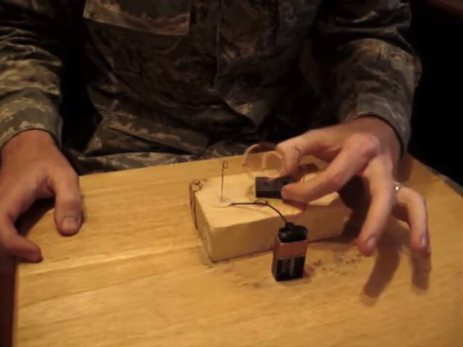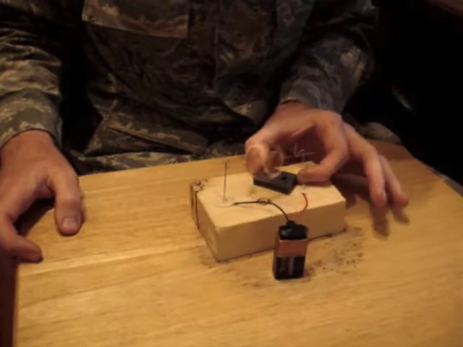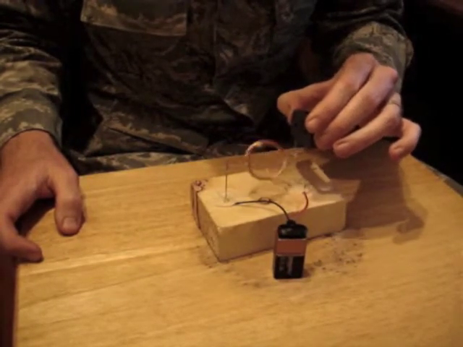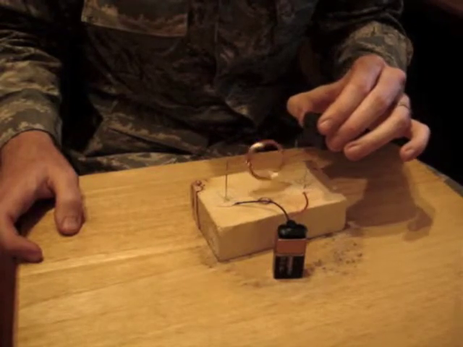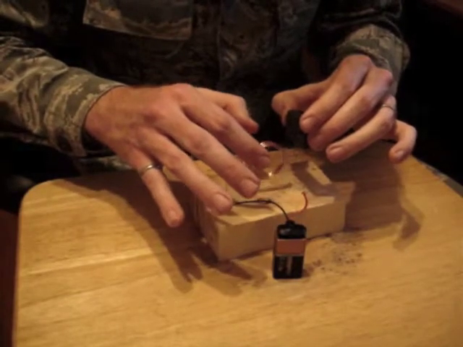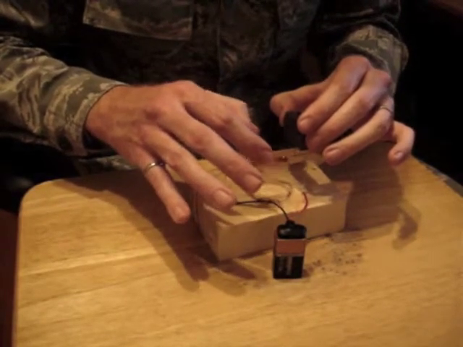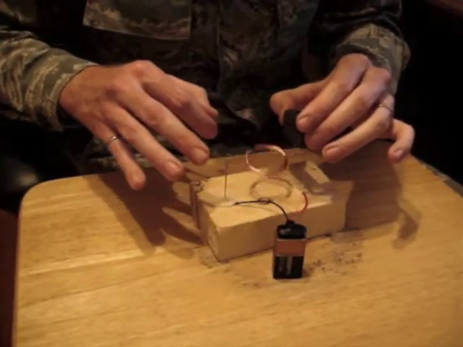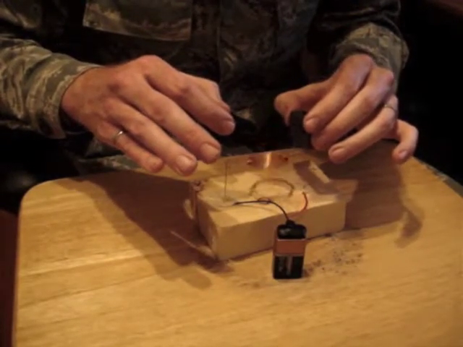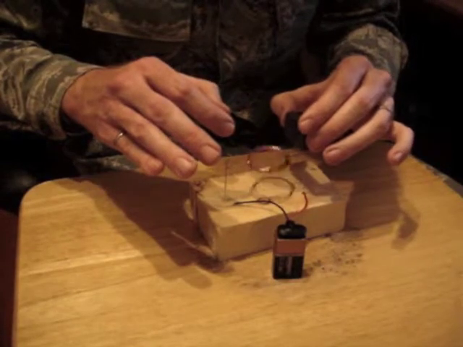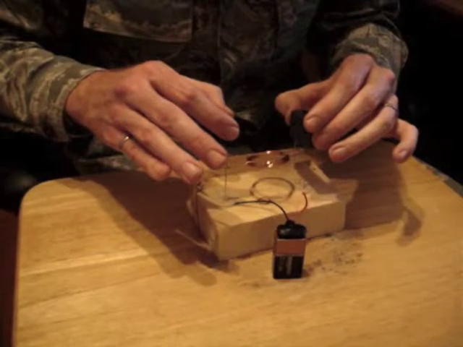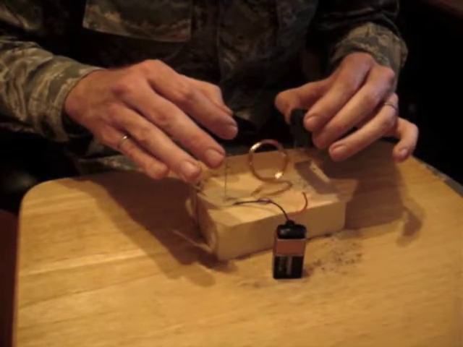Moving on to our second case, where we take our magnetic field and move it over to the left side, and nothing. Even though we already had starting motion, it died.